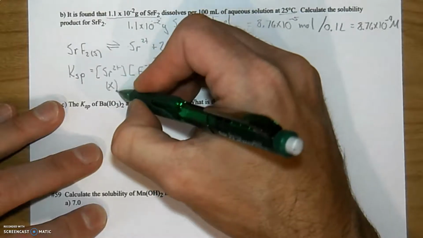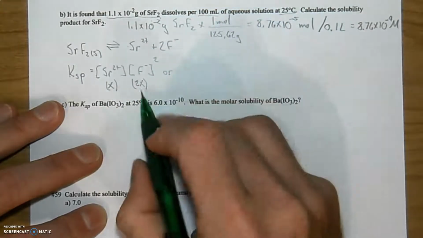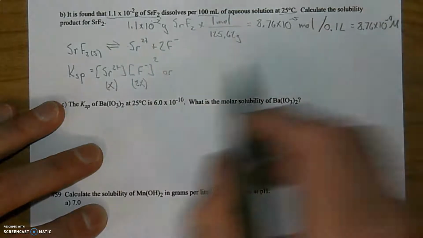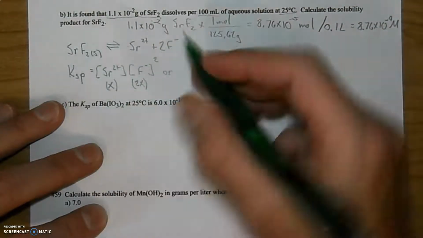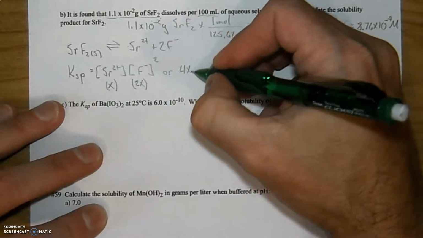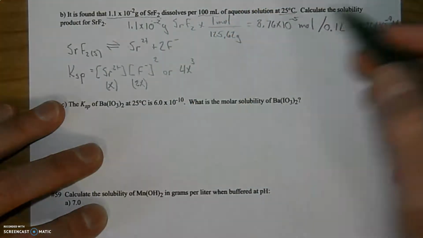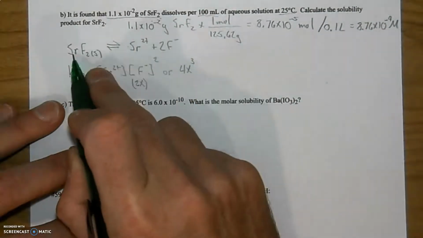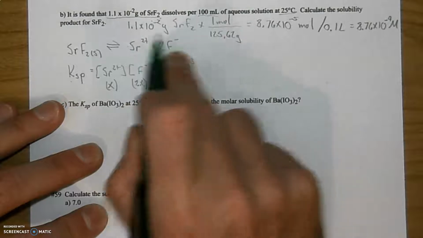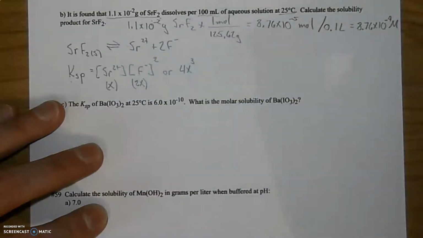Notice I am distinguishing between the two. I just feel really cautious about putting a 2 up here. Now I do interject it into this equation, but as a result, you end up with 4x cubed. As long as I know what strontium is, I can apply it to the whole equation. It's 4x cubed.